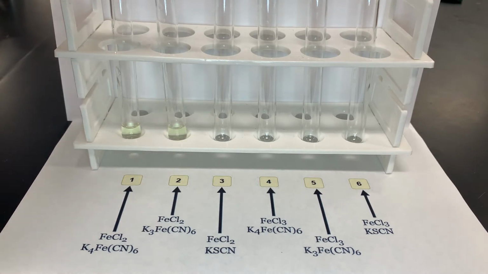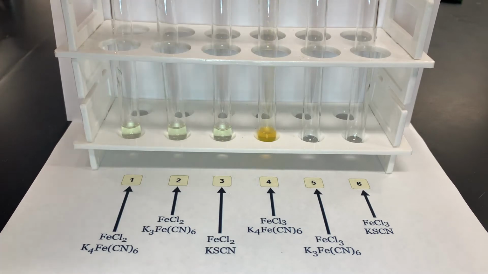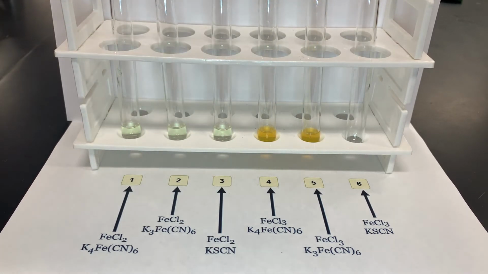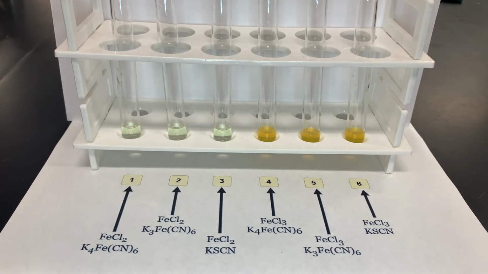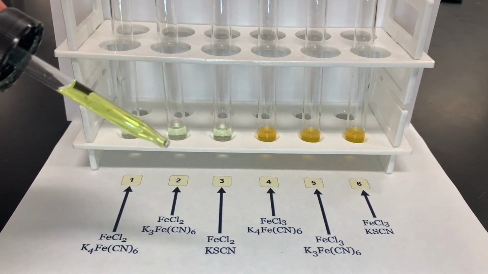FeCl3. Our goal for part 1 is to record observations of a reaction and determine which indicator produced the greatest color difference between two different iron solutions. As you can see here, in test tubes 1, 2, and 3, we've added FeCl2, or iron 2 chloride. In test tubes 4, 5, and 6, we've added FeCl3, or iron 3 chloride.